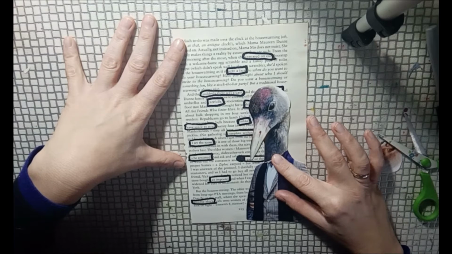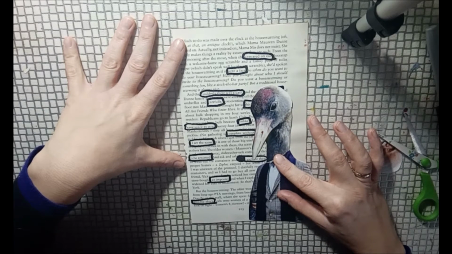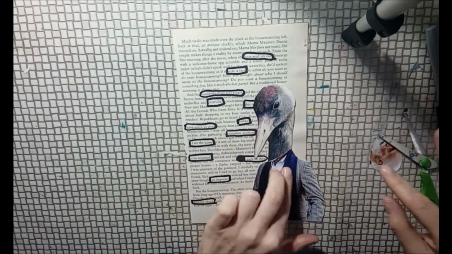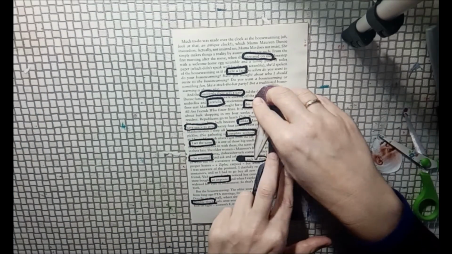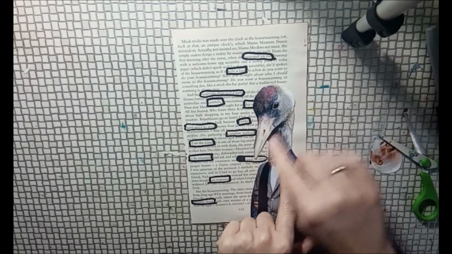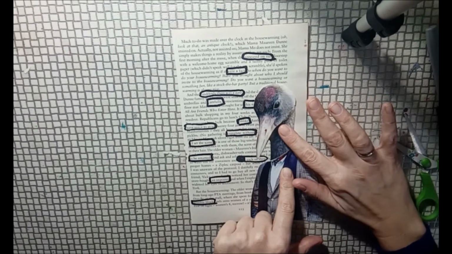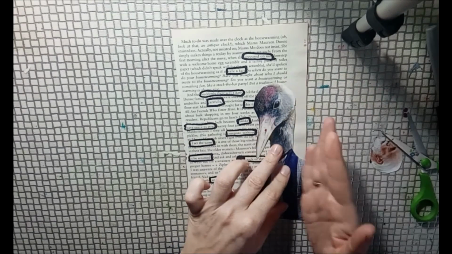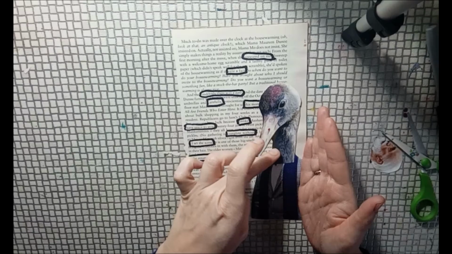This is when I'm playing, reading the words, thinking, what is left? What else? I like it here. I know some of the words will be covered, but that's how I want it, and this will still be visible because the beak is barely touching. I may move the beak a little bit. So we'll cut off quite a bit here, but that's okay.